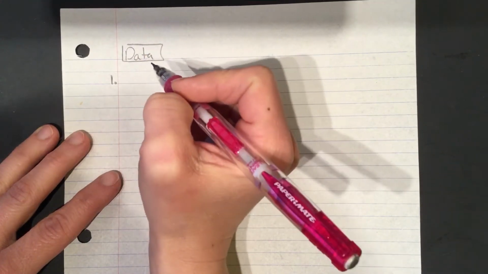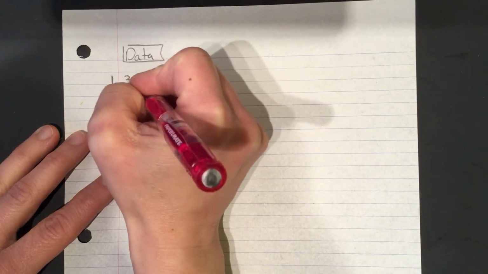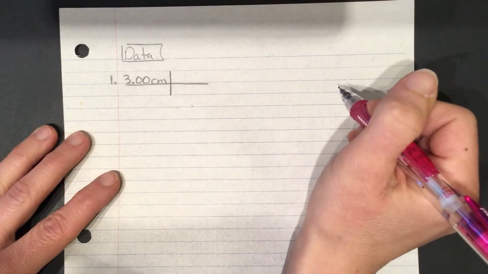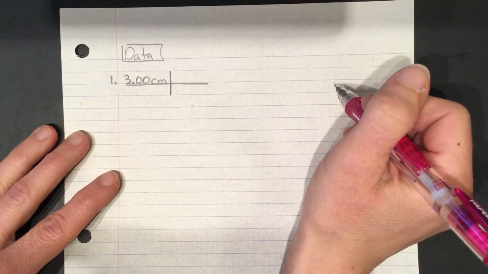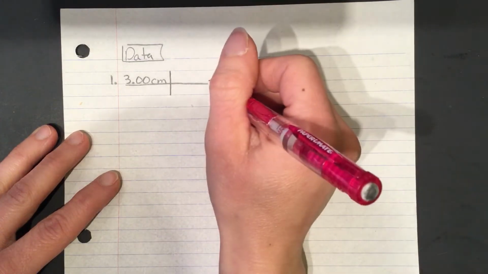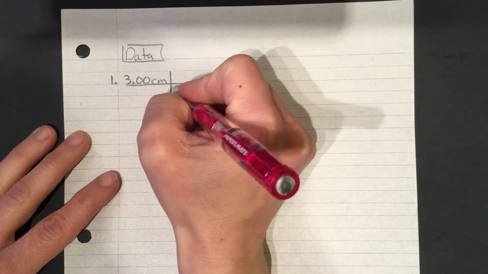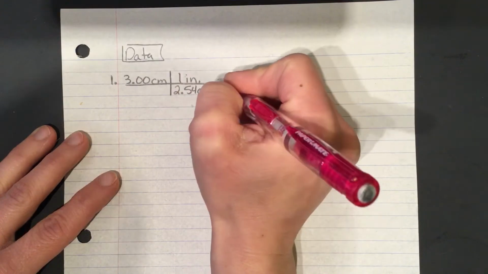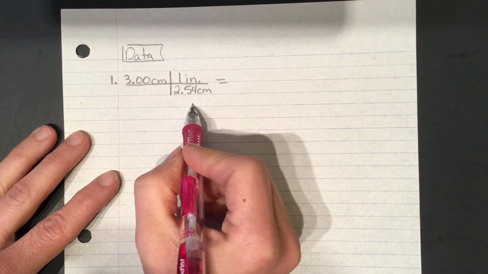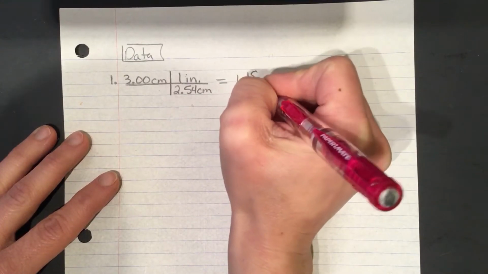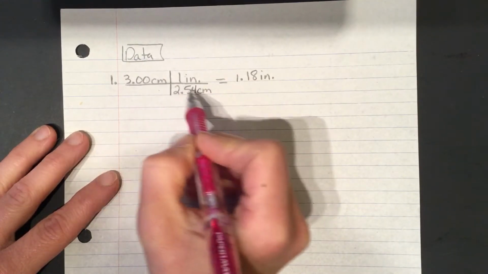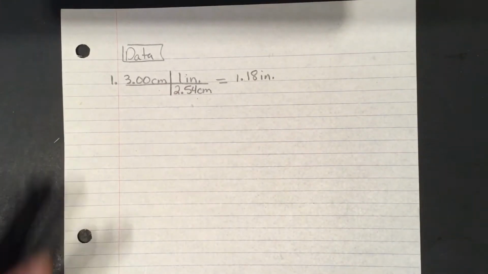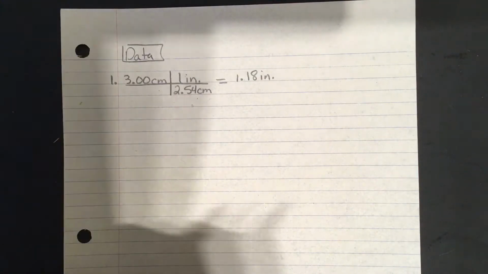So for data number 1, I have 3.00 centimeters. And I'm going to do a conversion using my bridge notation. Okay, so I know that 2.54 centimeters is 1 inch. So when I divide 3 by 2.54, I get 1.18 inches. Now, 3 significant digits for all of these. But for the next part, so that's my internal diameter in inches.